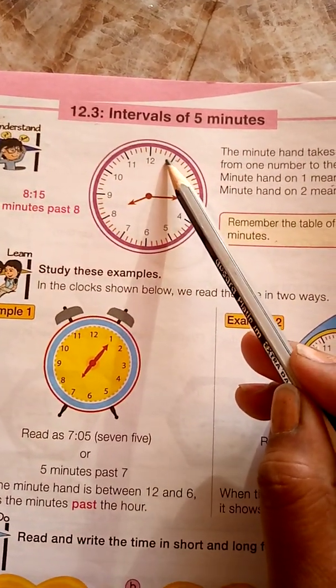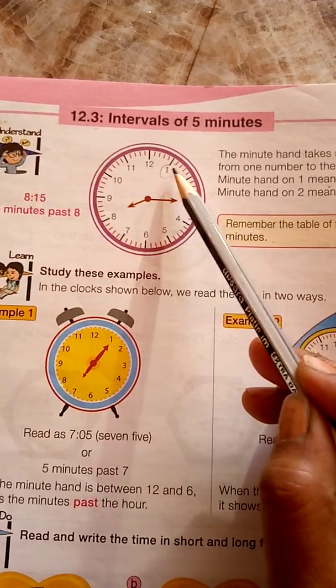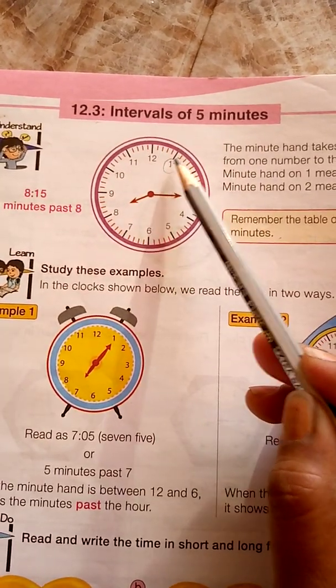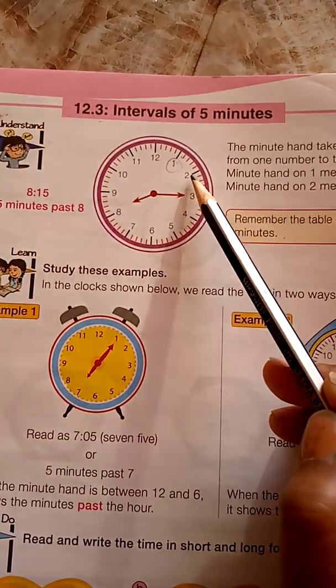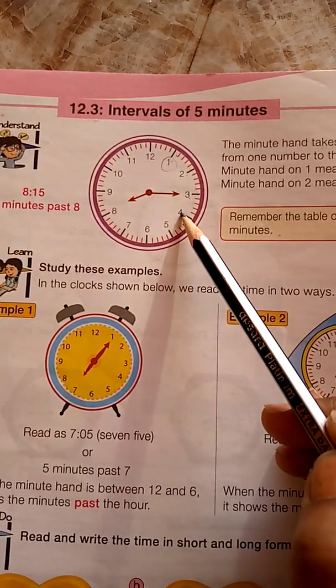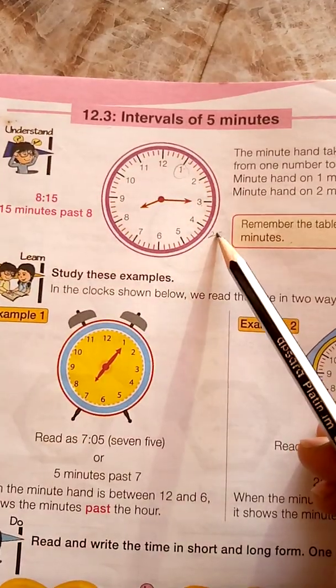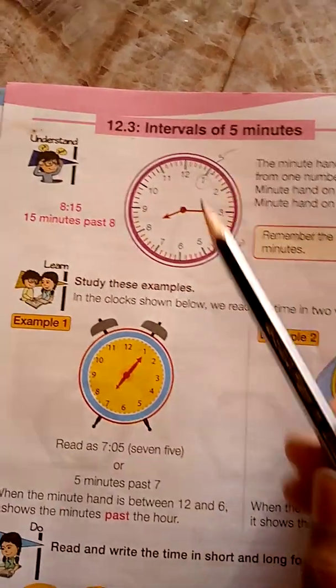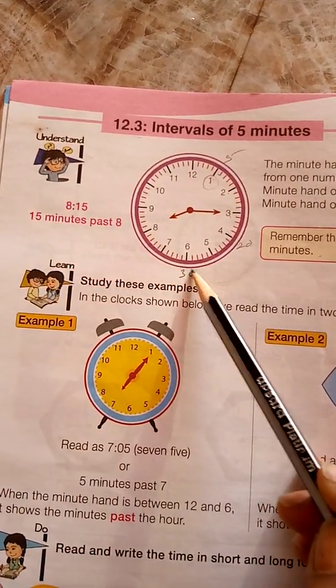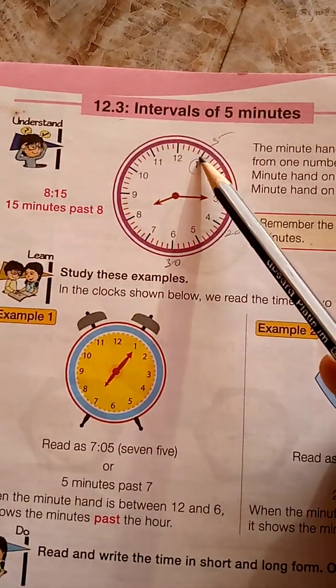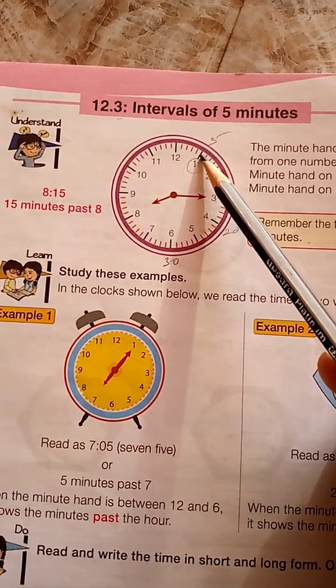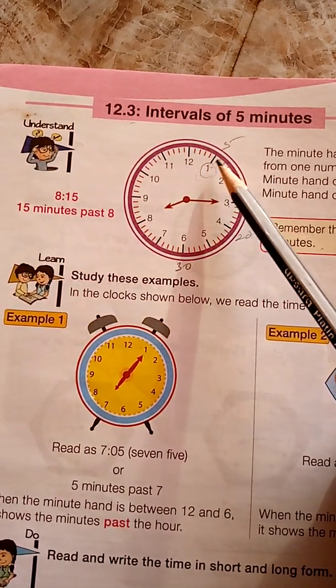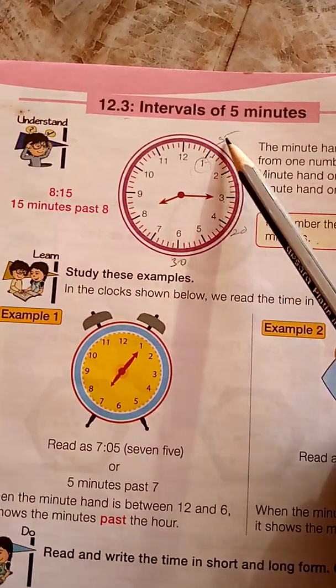The table starts from here. Table starts from 1. 5 ones are 5, 5 twos are 10, 5 threes are 15, 5 fours are 20, 5 fives are 25, 5 sixes are 30. See children, this is the 5 table. Always remember the table starts from 1. The 5 table starts from 1. 1 means 5 minutes.